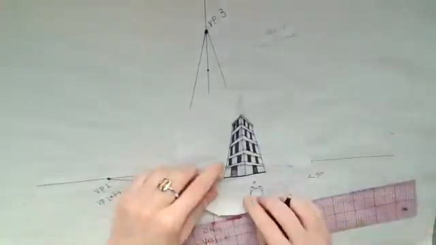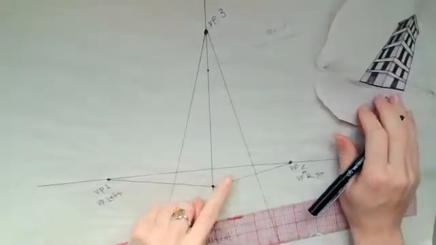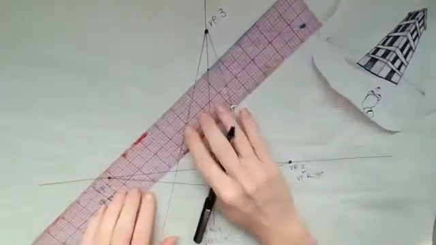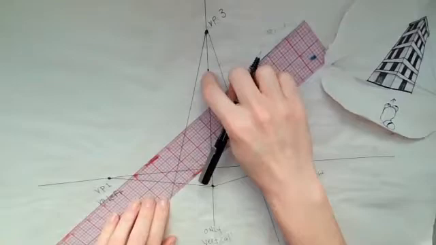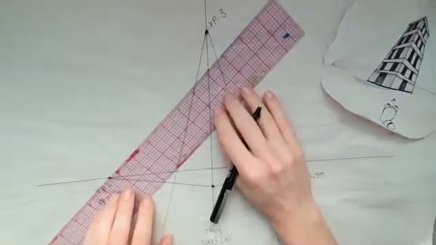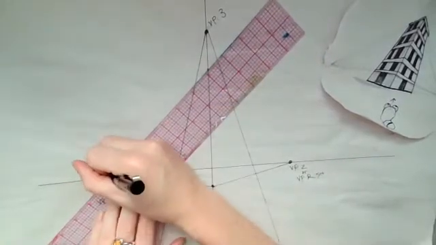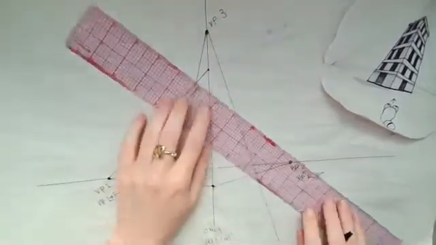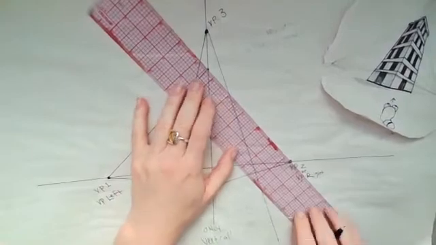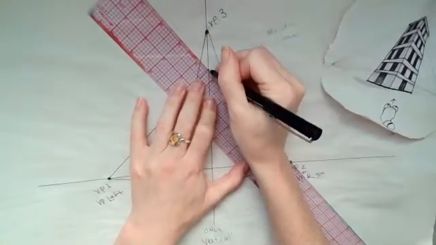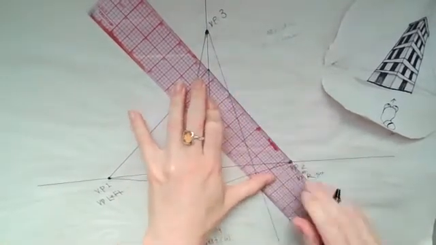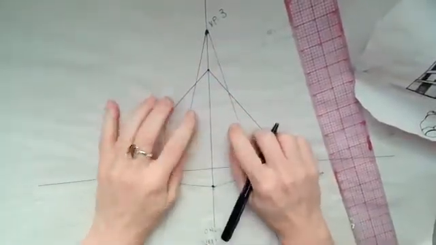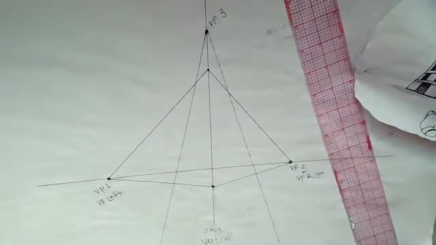Okay, so now I've already established the bottom part of my building. It's right there. Then I'm going to draw the top corner of my building down to vanishing point 1. Ta-da. And from this corner down to vanishing point 2. Ta-da. Cool. Now I have the basis of my building.